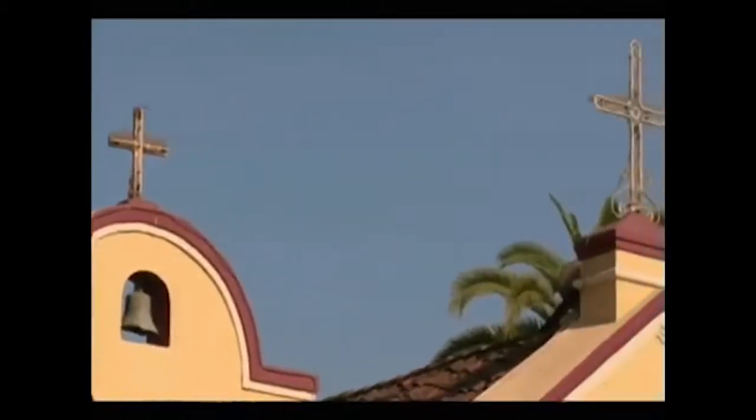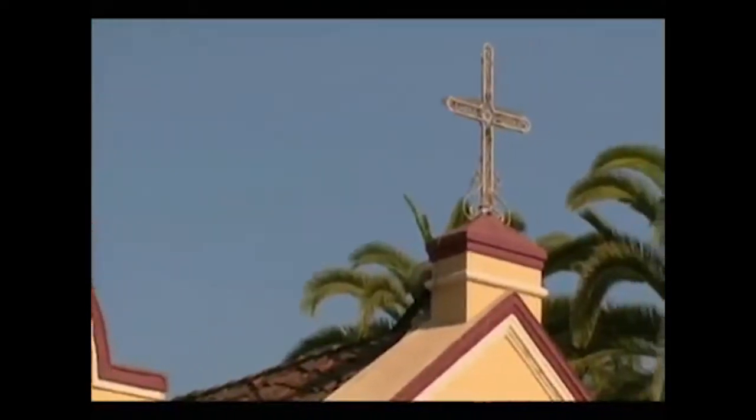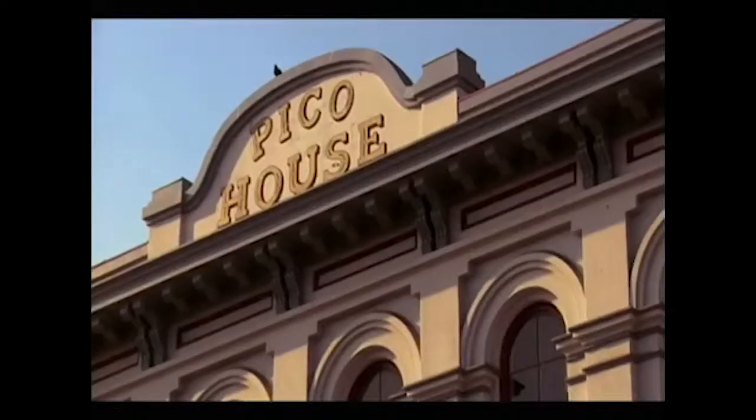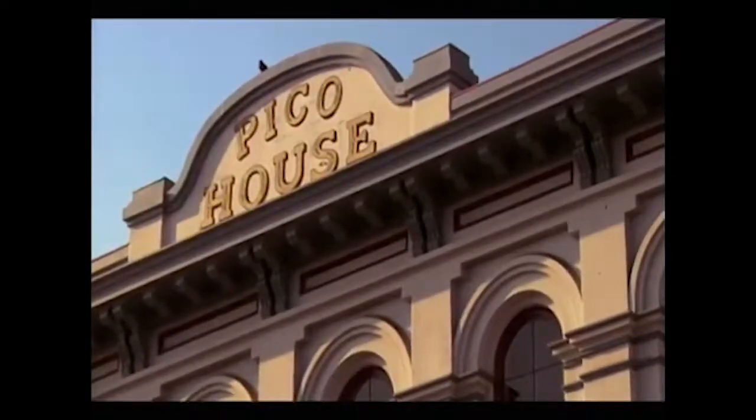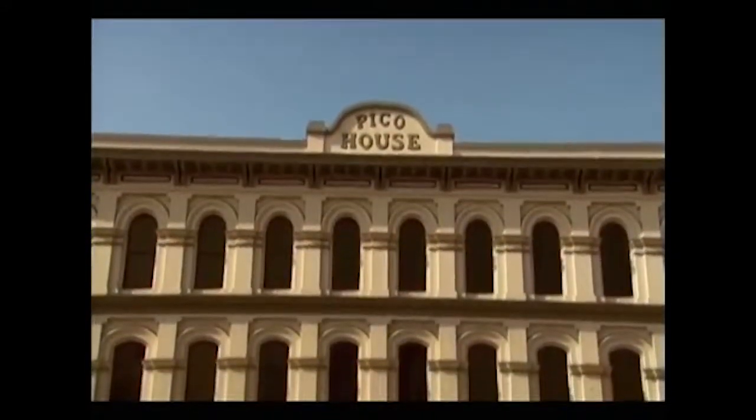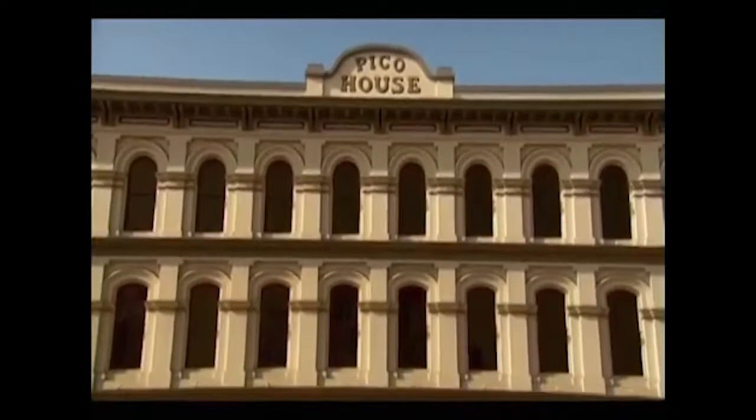Both my parents had a sense of history and remembered the place names of Los Angeles. They always told me, that is Sepulveda, that street, that's Pico. My father even pointed out the 3-story Pico House, which at the time was the most elegant, fancy hotel. And my father whispered in my ear and told me, "Mijo, he was one of us. Pio Pico was one of us."